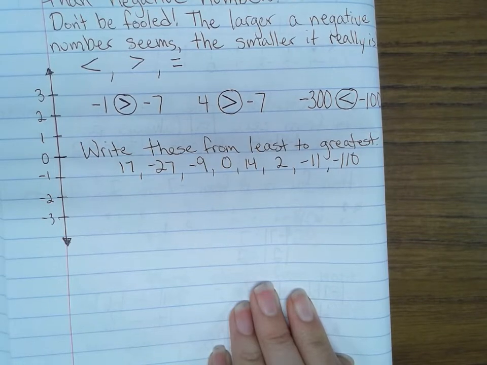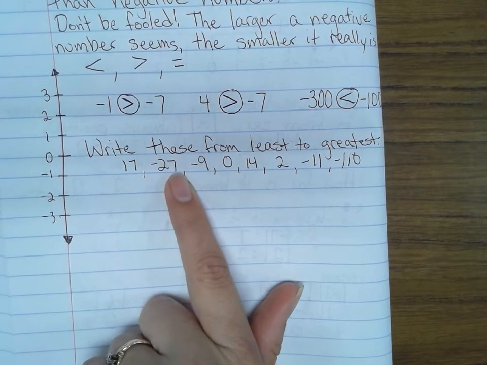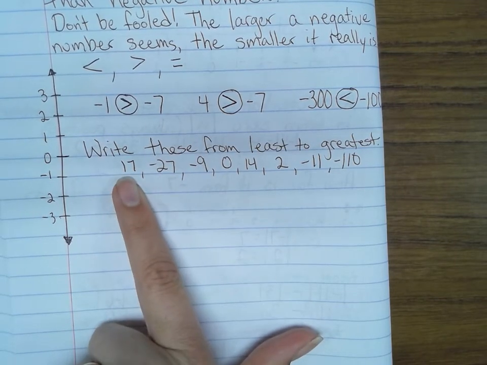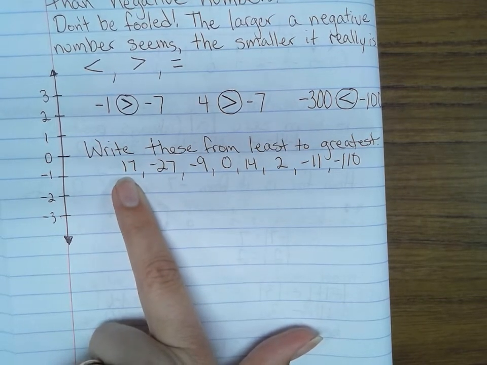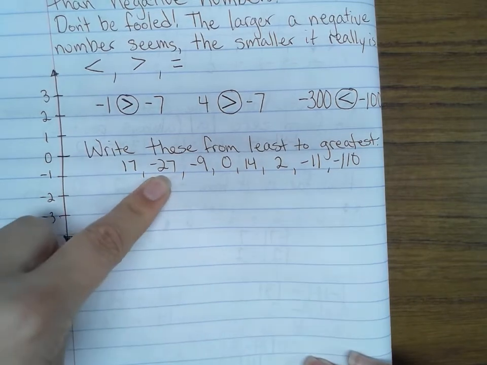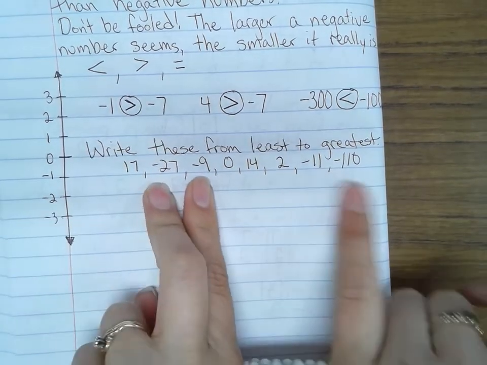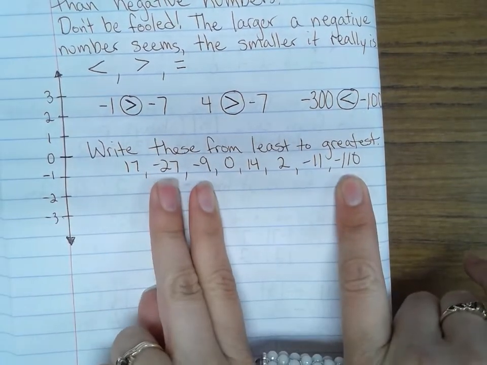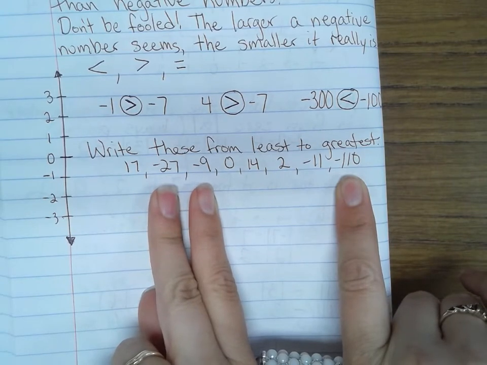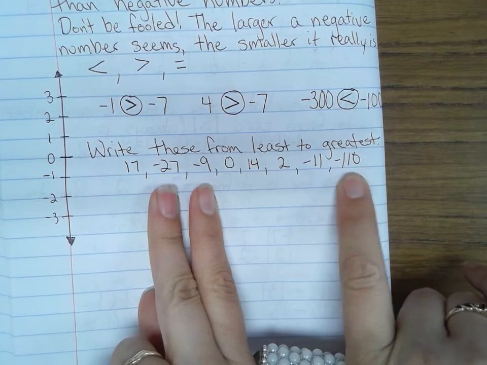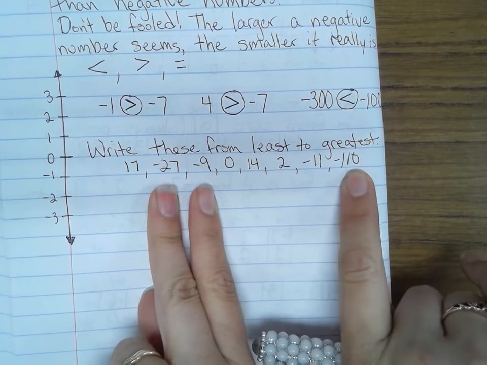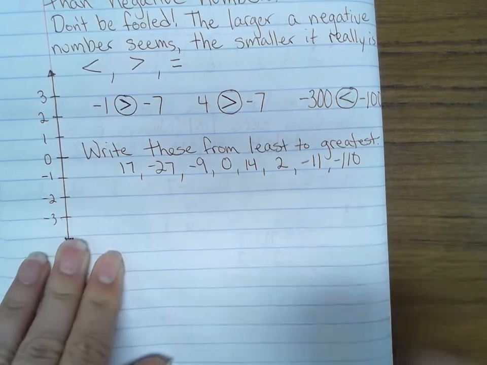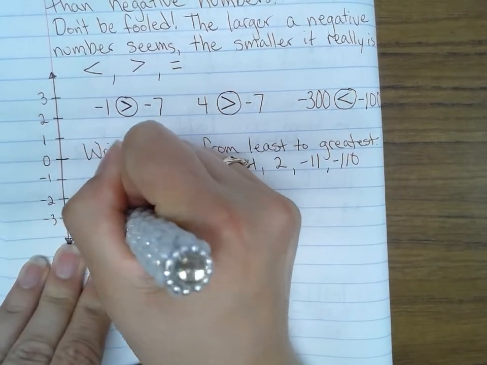Okay, first of all, negative numbers are smaller than positive numbers. So I'm going to go through and look at my negative numbers. Which one would be the smallest? This is positive, so it definitely can't be smaller than the negatives. Okay, 27, 9, 11, and 110. If this was money, which one would I least like to have? Well, 110 seems biggest since it's negative. That has to be my smallest number. So I'm going to write negative 110 first.